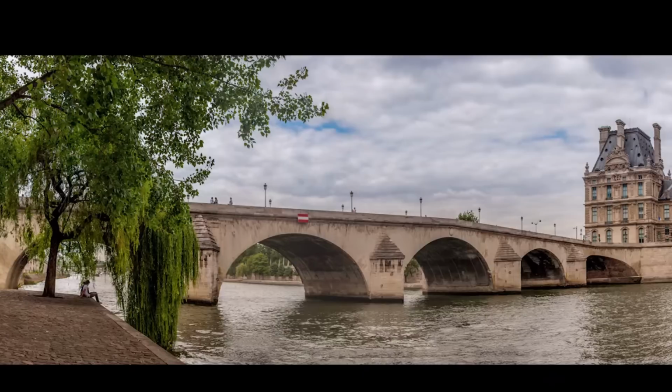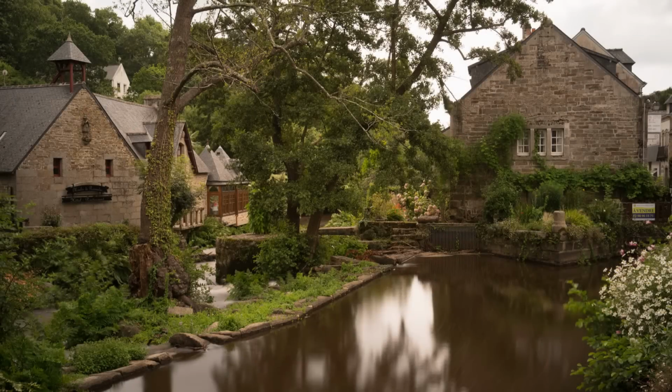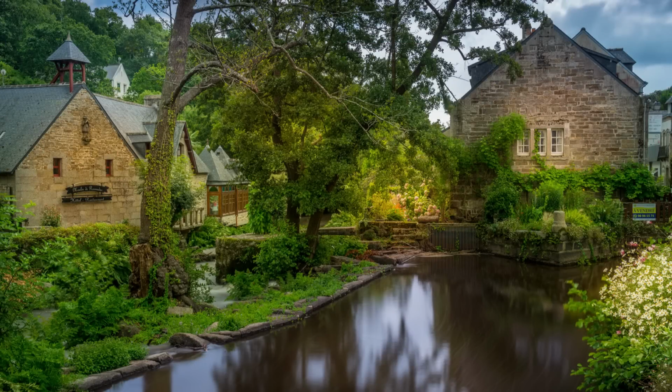In last episode, I showed you how to play around with wide angle or panorama shots to see what works the best on a composition. This week, I'm going to take you to Brittany and show you how you can use an ND filter during the day to make a sort of fantasy, nice composition. This is the before and this is the after.